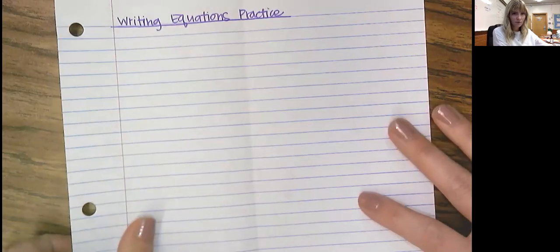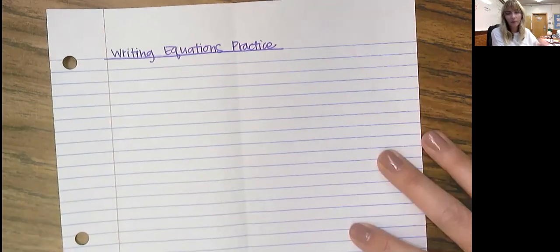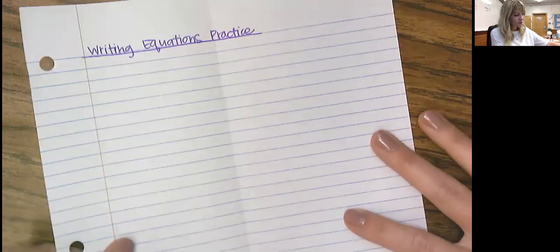So you need to get out a piece of paper right now. All right, here's how I set up my piece of paper, and you can pause me if you need a minute to do this. All I did was first write my title here, Writing Equations Practice. That's what this paper is going to be all about. Then I took my paper and folded it once vertically, like that. Mostly I just wanted to give myself 2 columns to show my work and keep things a little bit more neat and organized.